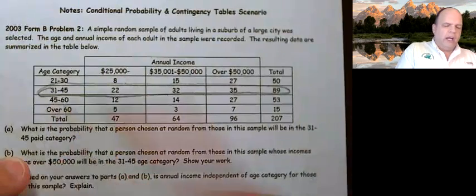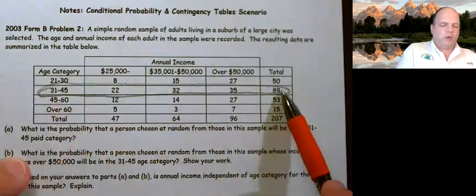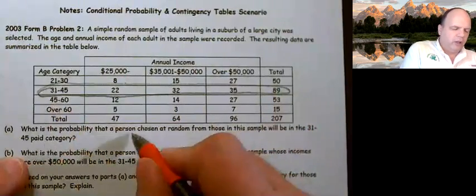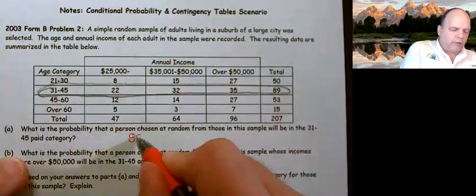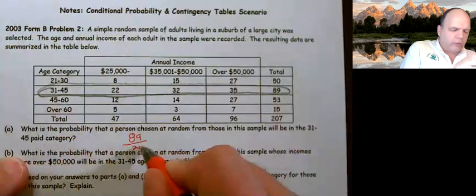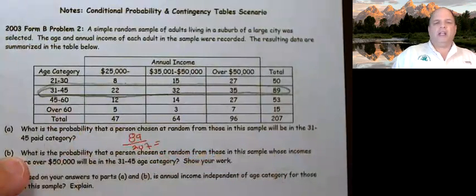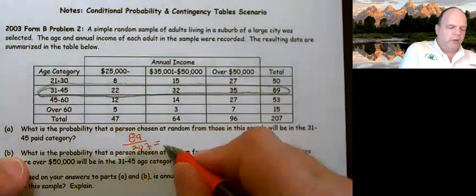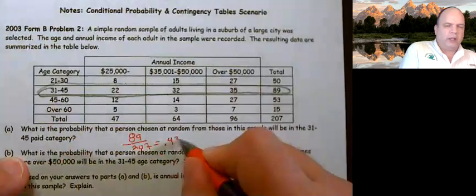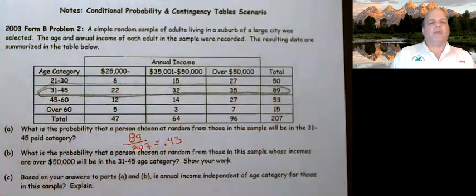And it's like, oh, 89 of them are in that category out of 207. So I need to make sure I record the fraction because this qualifies as my work shown. And 89 divided by 207 is 0.43. And if I did that, I'm going to get full credit for part A.